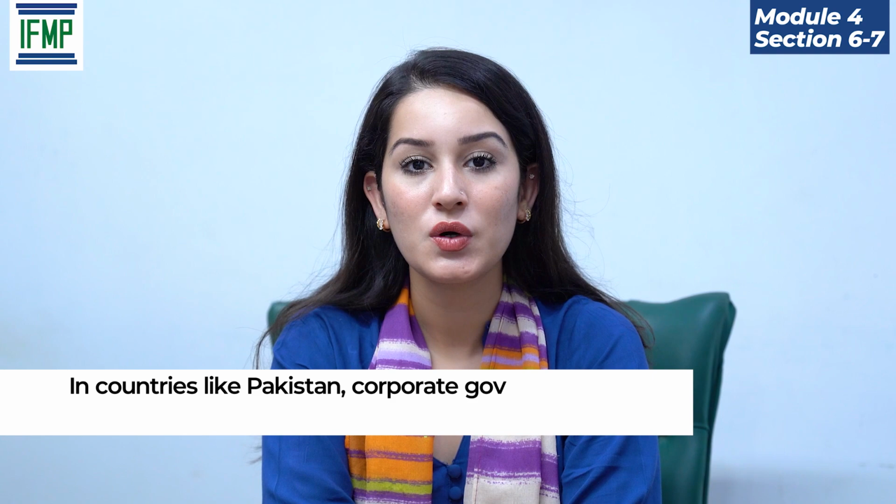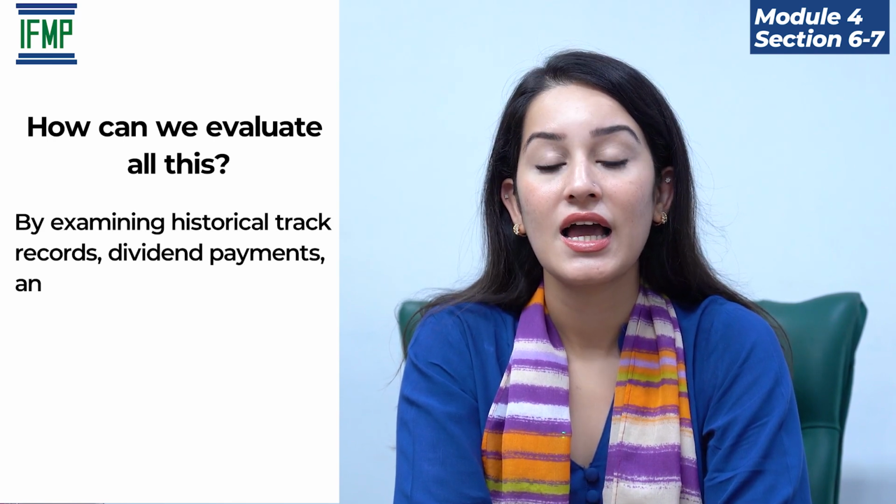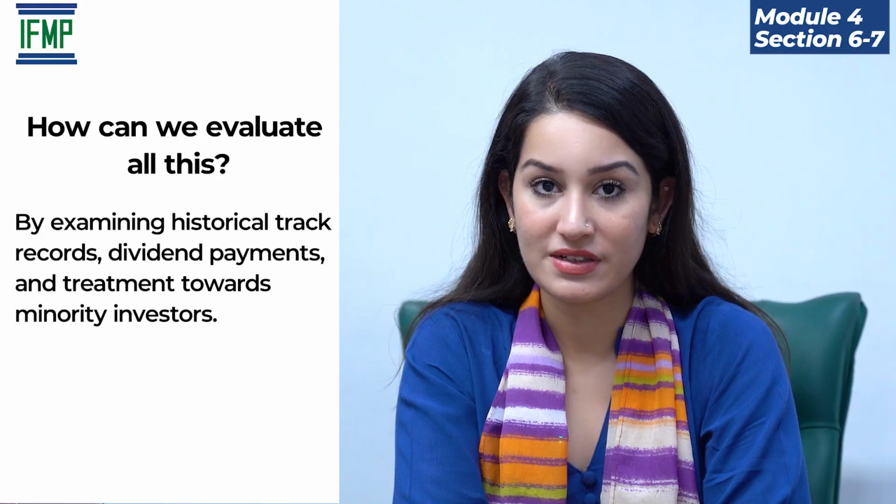In Pakistan, corporate governance plays a vital role in determining the investment risk and returns. There are various cases of fraud, especially in unregulated sectors like real estate. That is why it is really important to do a background check on the management and owners of the company. So how can we evaluate all this? Well, by examining historical track records, dividend payments, and the treatment towards minority investors.